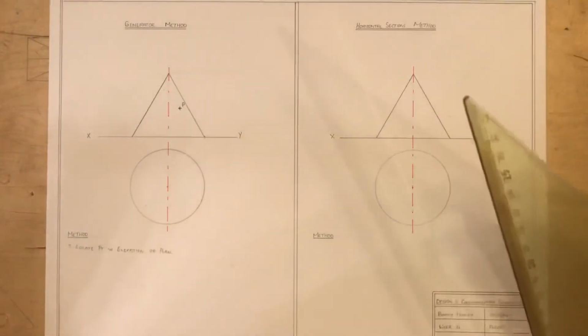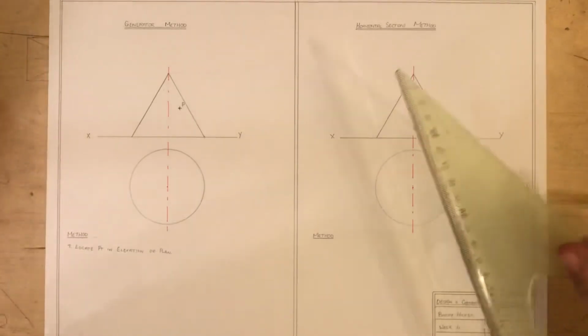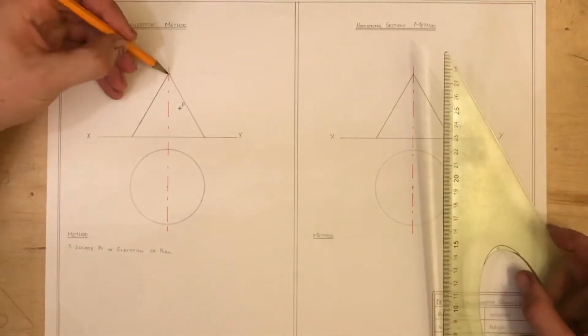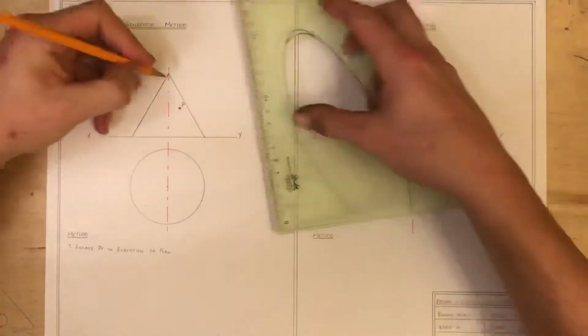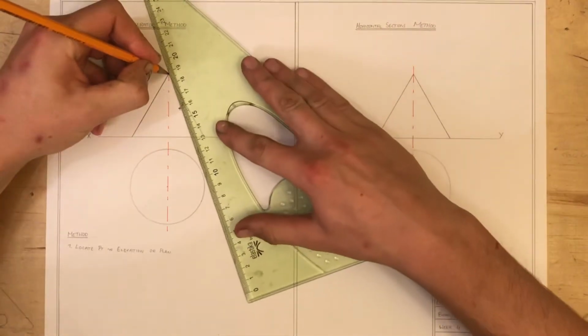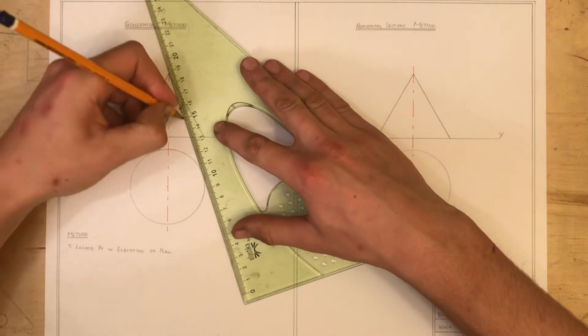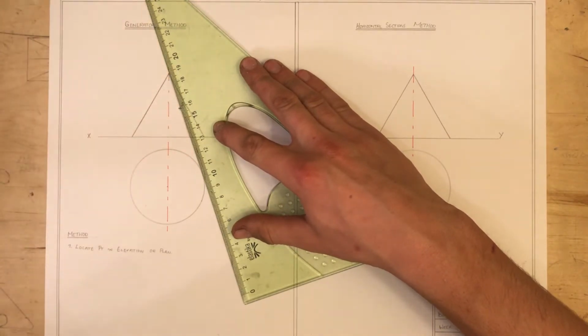So what I'm going to do now is use the generator method. I'm going to join from the apex through point P to hit the XY line. I'm going to mark that in green.